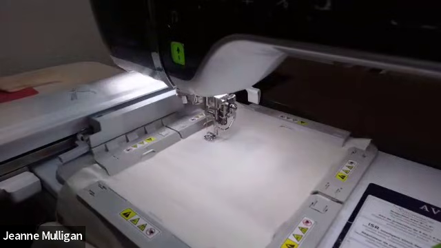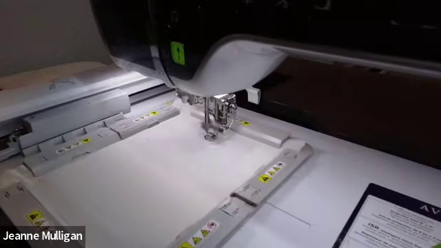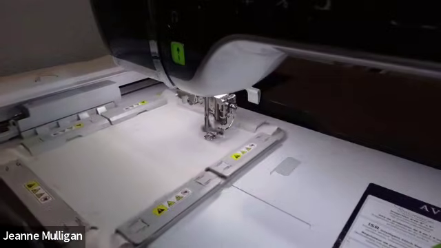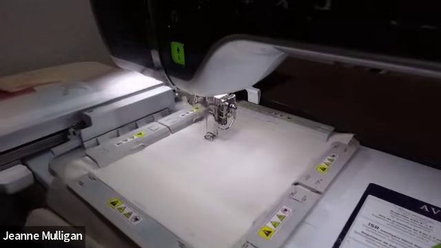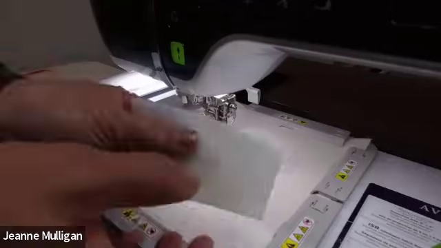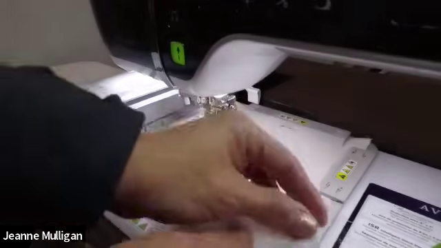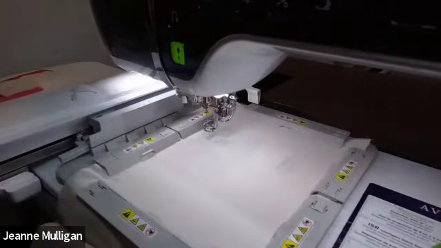Grab your batting, we're gonna spray it. I'm going to grab my batting. I'm going to give the wrong side a shot of spray. And the first one that we're going to do is going to be, let's just stick in order.